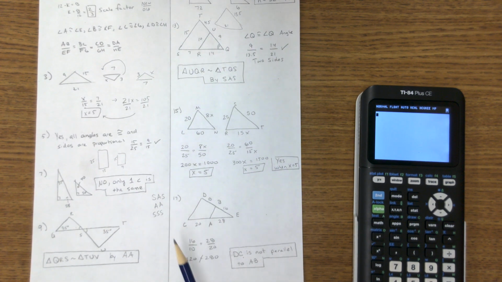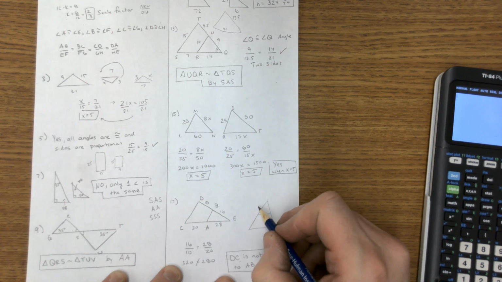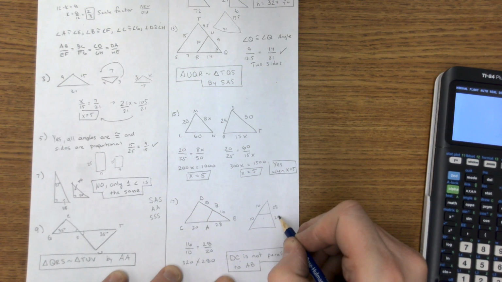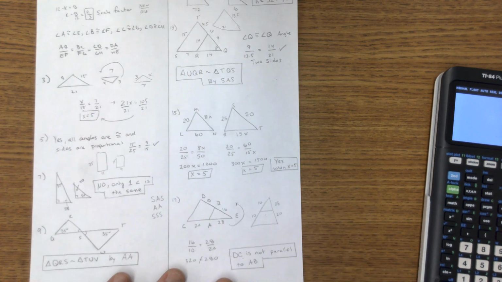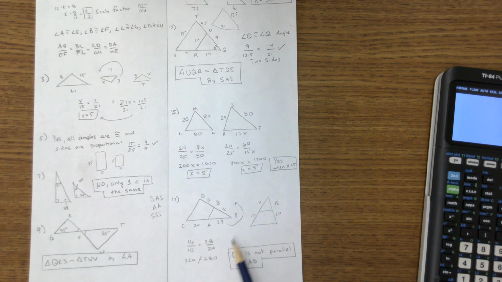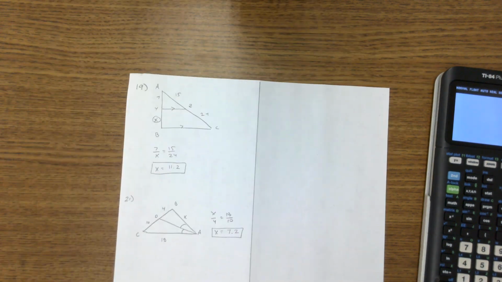On number 7, the question is, are they parallel? Well, again, I always turn this triangle up, make it stand up tall. And this is now 16 and 10, and this is now 28 and 20 if I were to rotate this. And then I ask myself, 16 over 10, 28 over 20, is that proportional? No, that means it's not parallel.